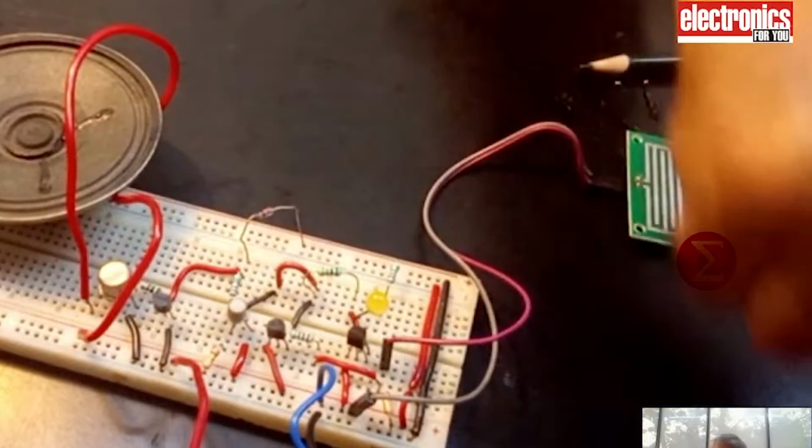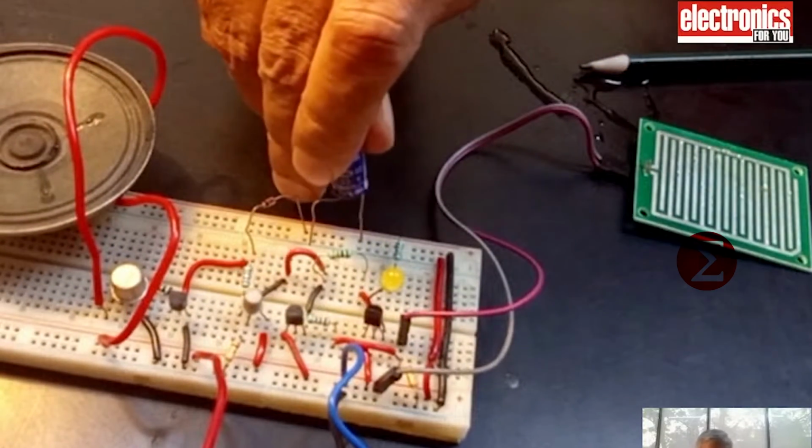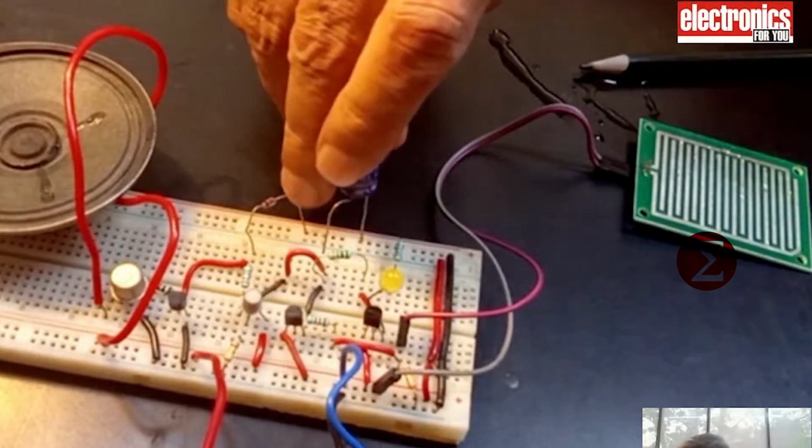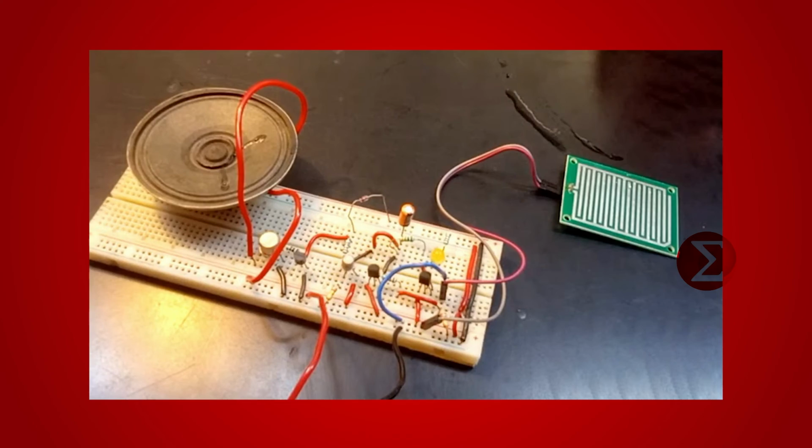You can increase the RC timing by replacing this capacitor with a big value capacitor. Now you can see the alarm will blow for a longer duration than before. This is a low-cost circuit and can be developed in 200 to 250 rupees only.